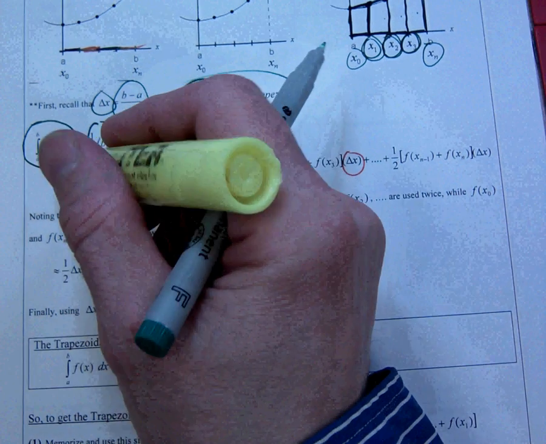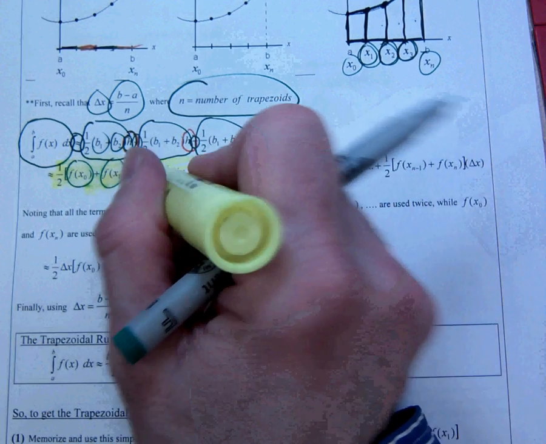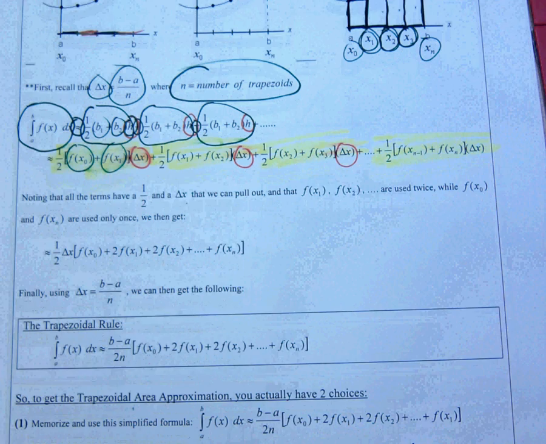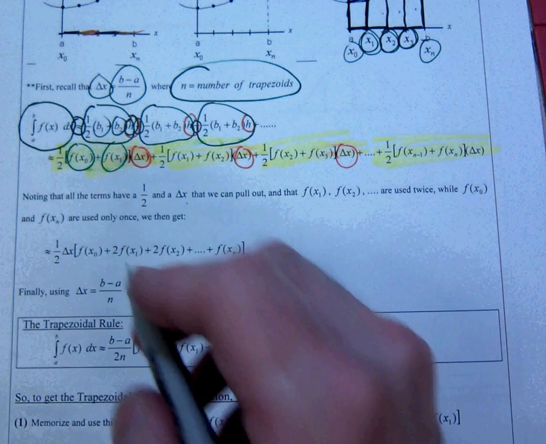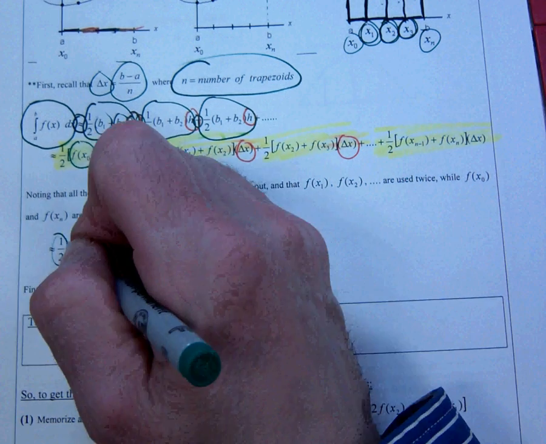What do you notice about that whole formula? And then this whole formula? And then this whole formula, and so on. They all have a what that I can pull out? They all have a half. Somebody agree I can pull that out? What else do they all have? A delta x. I pulled that out.